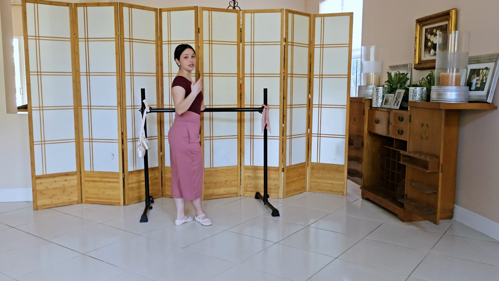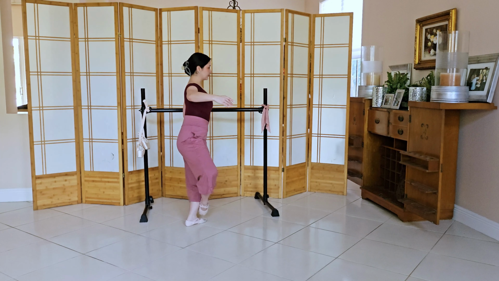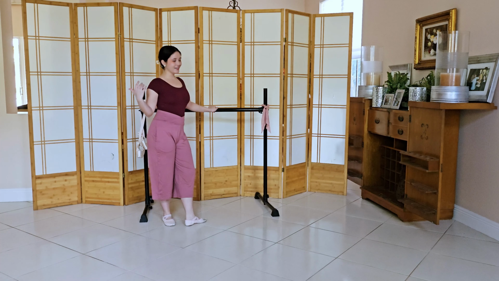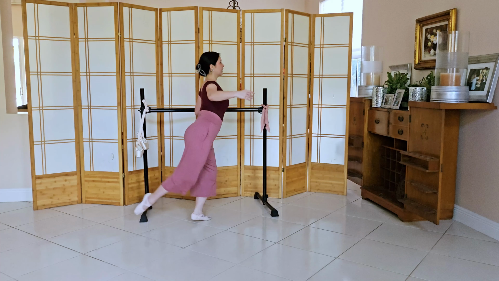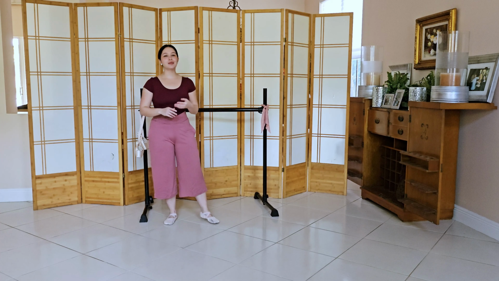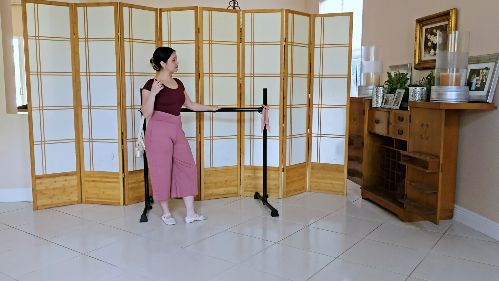Okay, now again, we can do that to the side, à la seconde, out, down, and you can also do that derrière. We'll try that together as well. Out, down, okay? I'm still working on my stamina, so I think I need to work a little bit more on my ballonné derrière. That's totally fine.